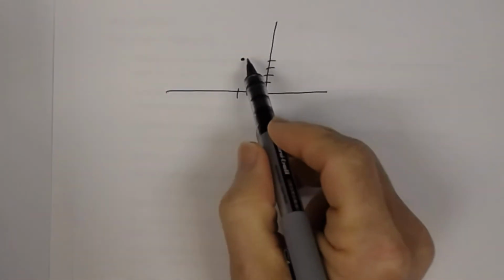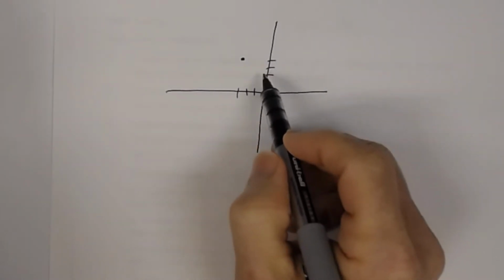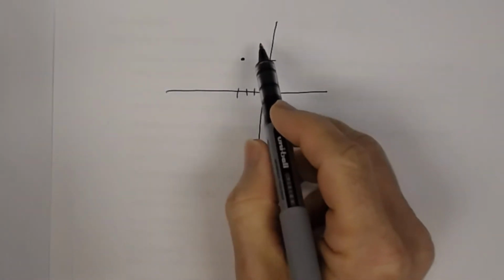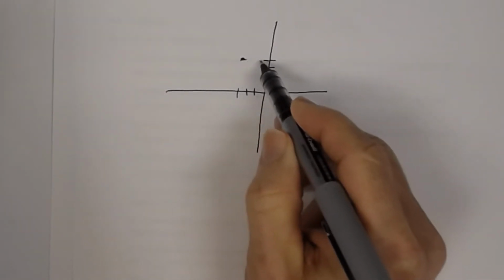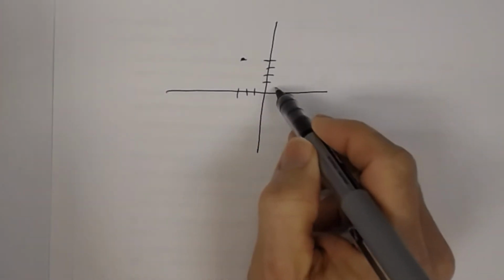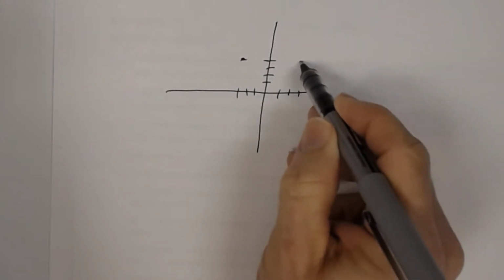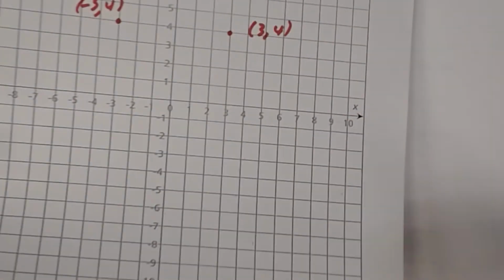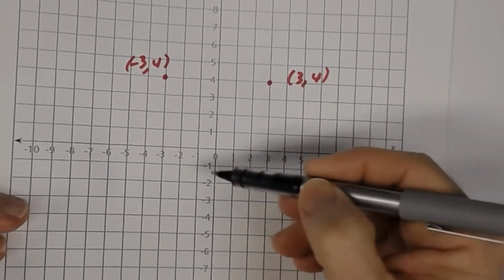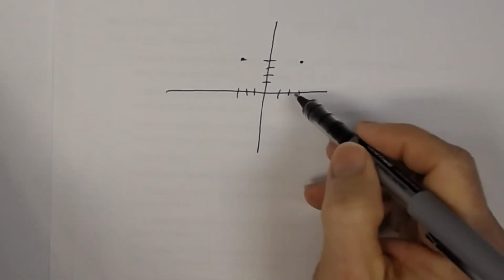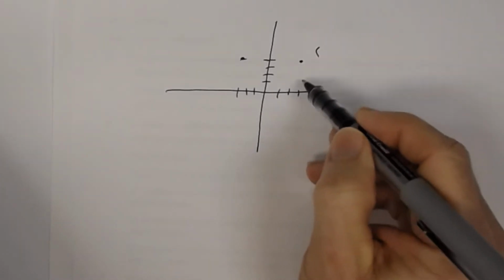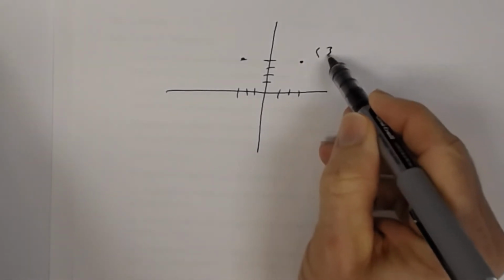If the graph is symmetric about the y-axis, then that distance should be the same as this distance. That distance is 3 units to the left, so this distance will be 3 units to the right. And that's all you do. You don't need all these numbers and grid lines. You can just do your own. So this would be the point (3, 4).